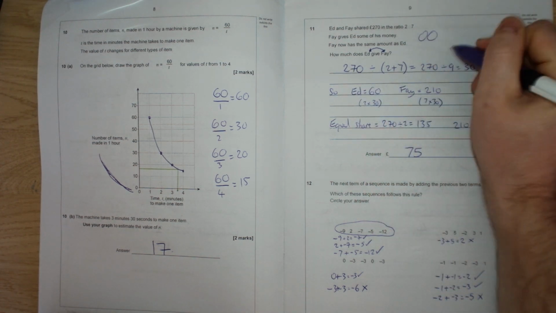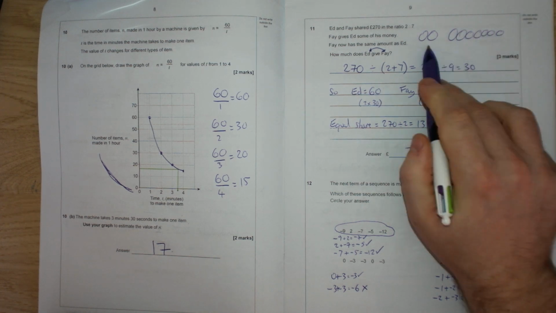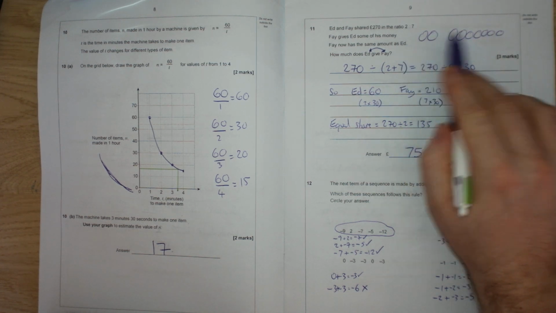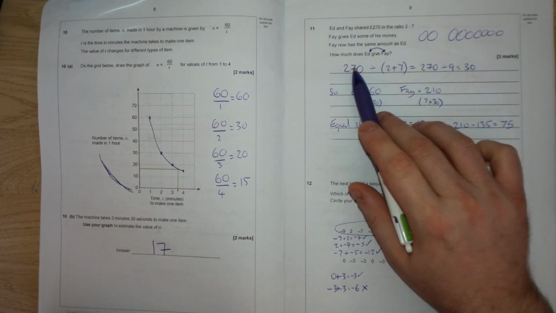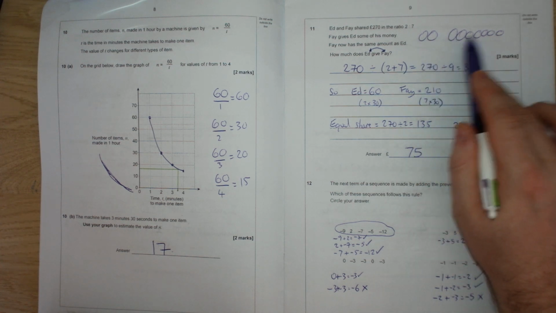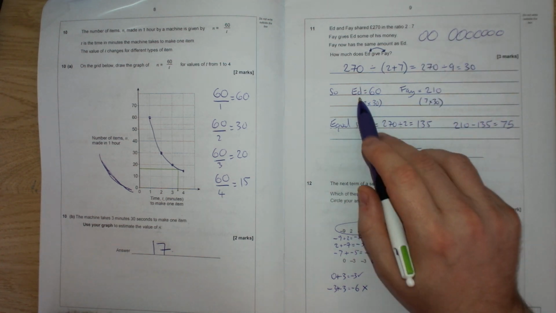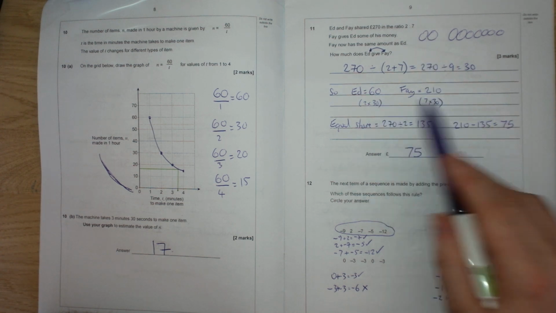Essentially what you've got is 2 parts and 7 parts. So in total there, if you imagine those as piles of money, that's going to be 9 piles of money. So 2 plus 7 is 9, so 270 divided by 9 gives you 30. So each pile of money is going to be worth 30 quid. So therefore Ed gets 2 of those piles, so he gets 60 quid.